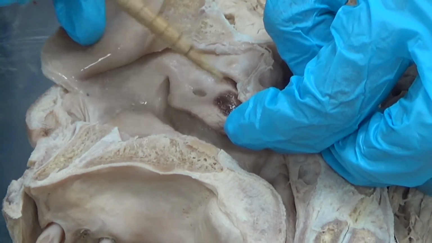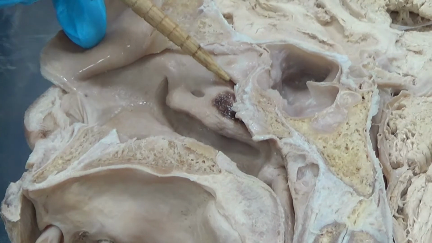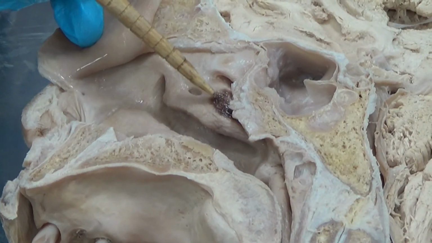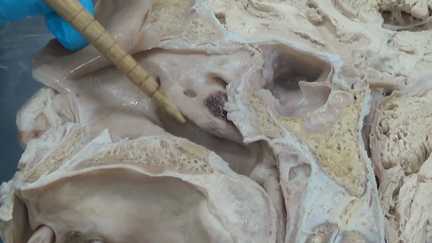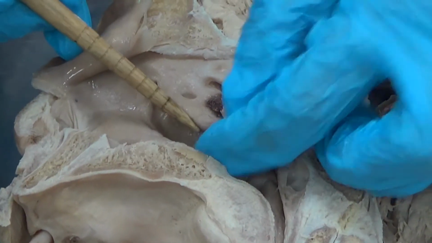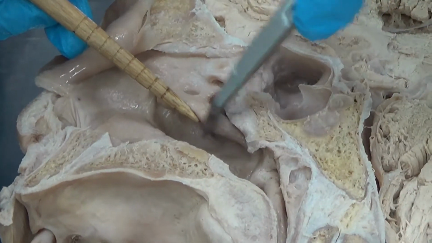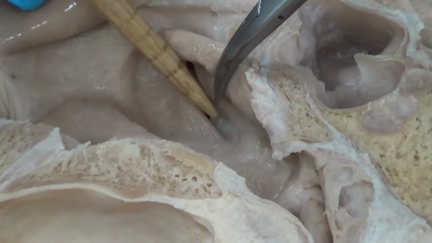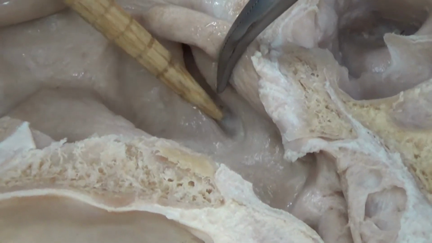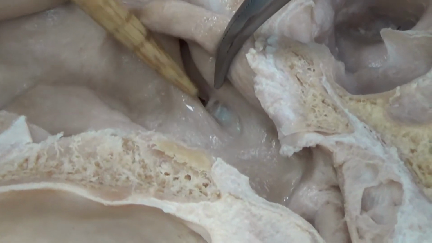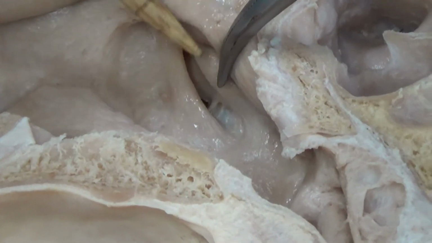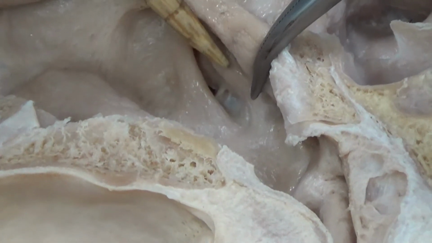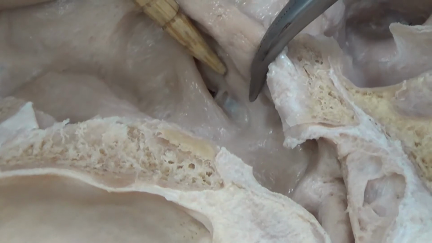Now let's look at the openings that we can find in the middle meatus. The meatus is the area located inferior to the concha. So inferior to the middle concha would be the middle meatus. I'm going to flip this to show you the openings in the middle meatus. Here you can see the semilunar hiatus, and superior to it you can see a projection, which we call the bulla ethmoidalis.